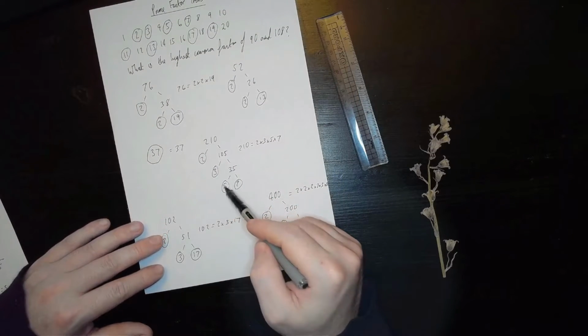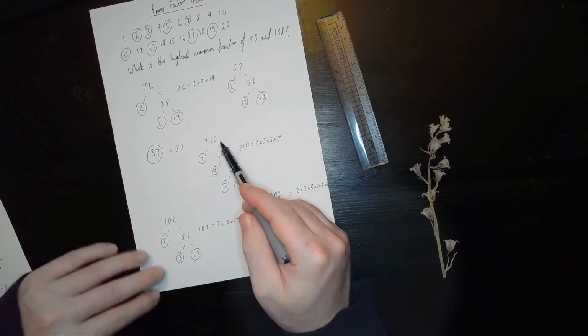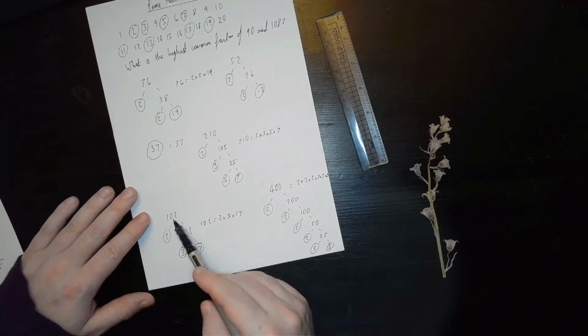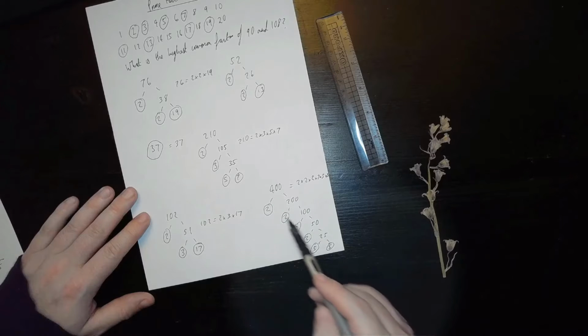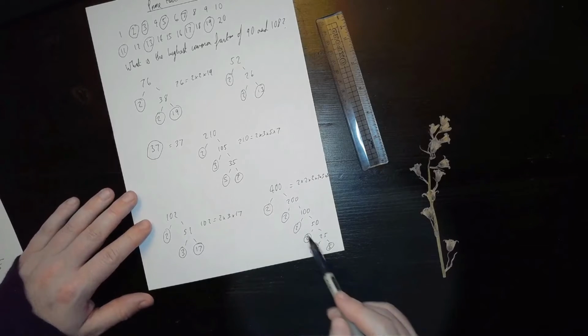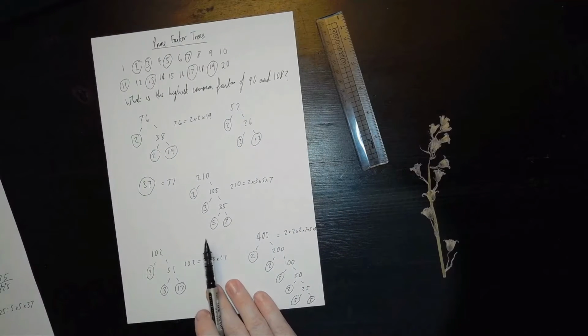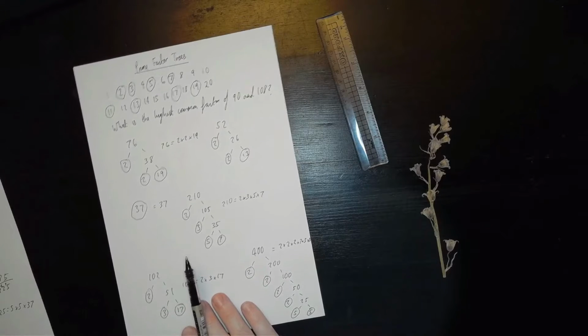210 we could break down. We broke it into these factors, so 210 is a composite number. 102 we broke down, so it's a composite number. 400 is a composite number, and it's highly divisible. It has lots of factors. Okay, so that's breaking down numbers into their prime factor trees.